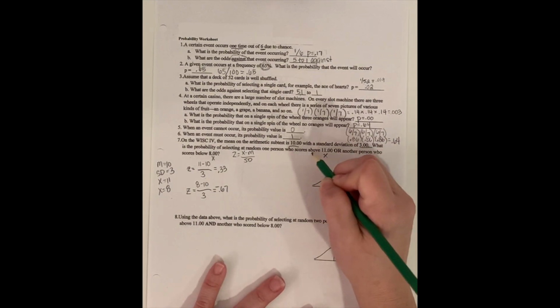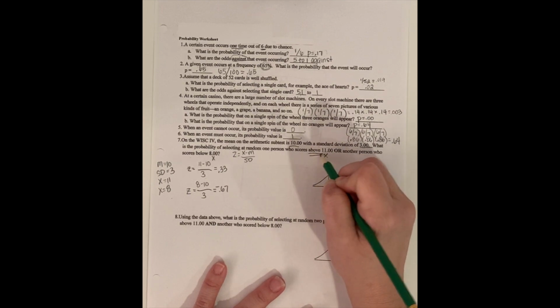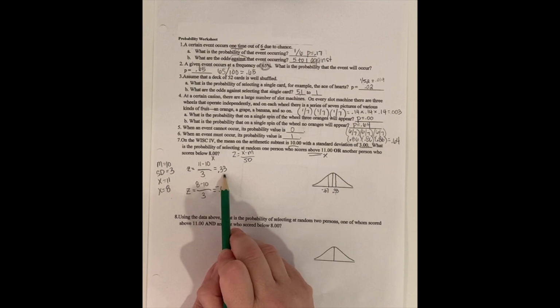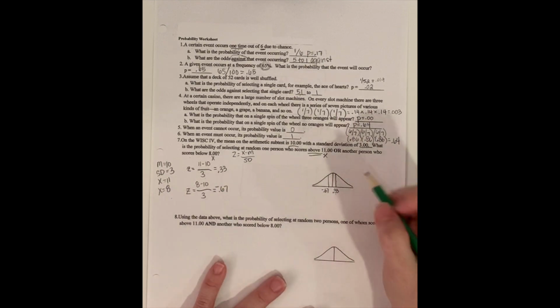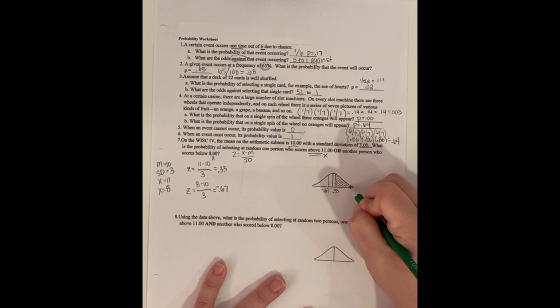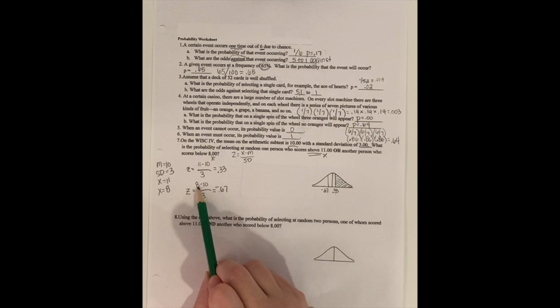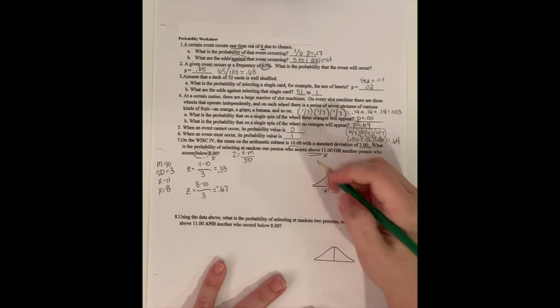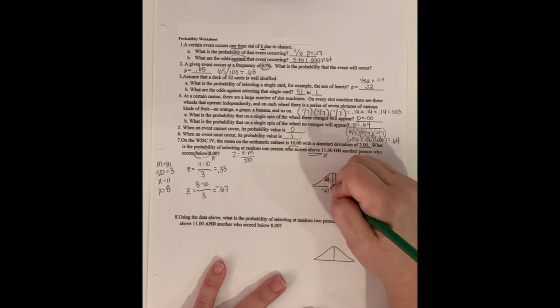So I need to look at the word problem for my keyword so I can know where to put my shading. It says for the raw score of 11, we're going to shade above. So we had converted a raw score of 11 to a z-score of 0.33. So we're going to shade above the 0.33. And then for the raw score of 8, we converted to a negative 0.67. It says to shade below. So we're going to shade over here.